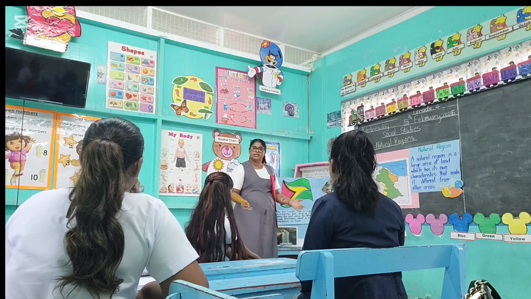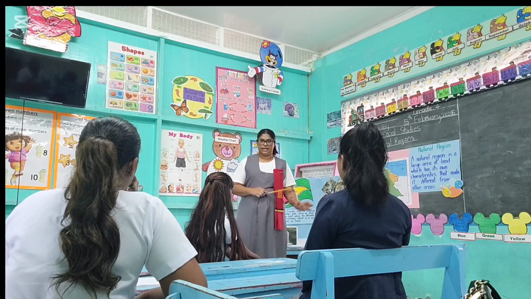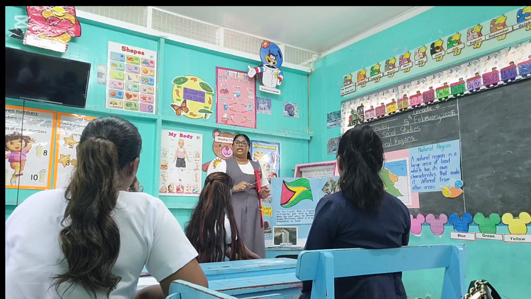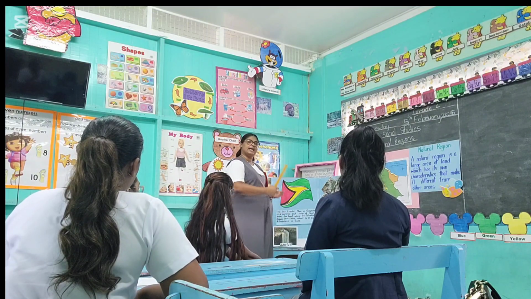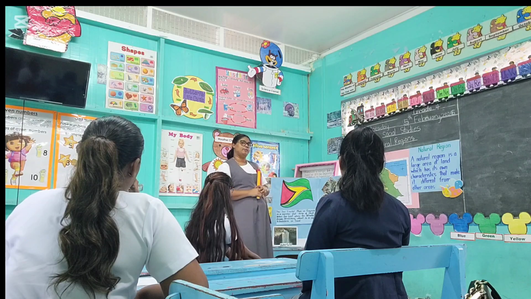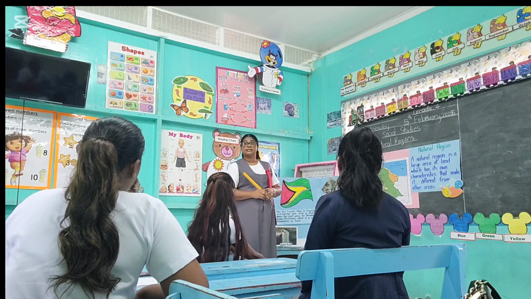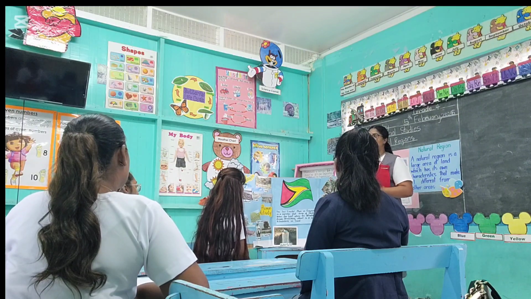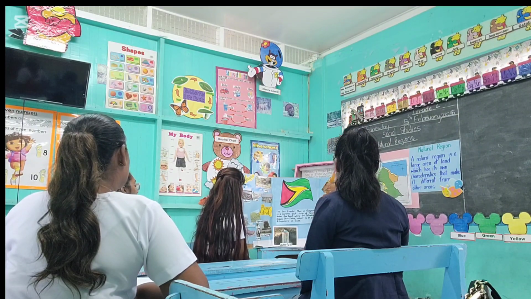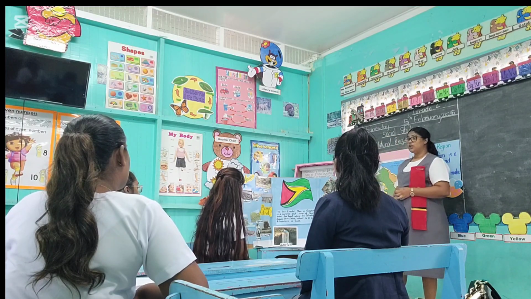Because the low coastal plain is below sea level, we as the people of Guyana planted mangroves to help us protect the land.